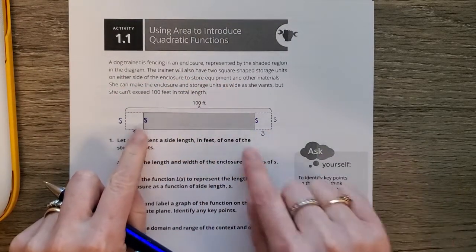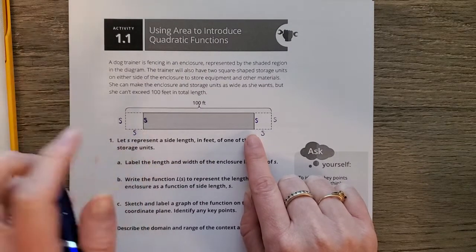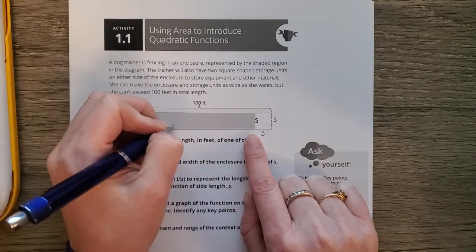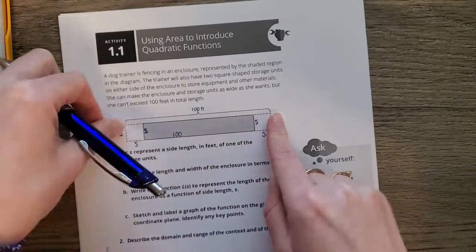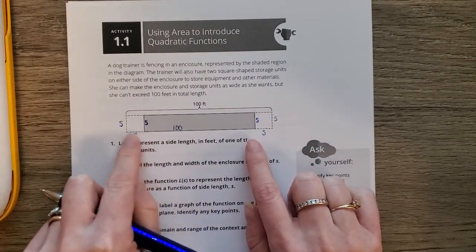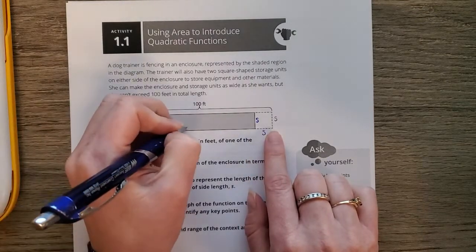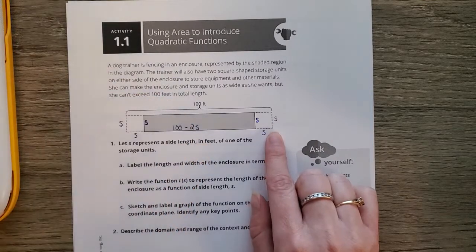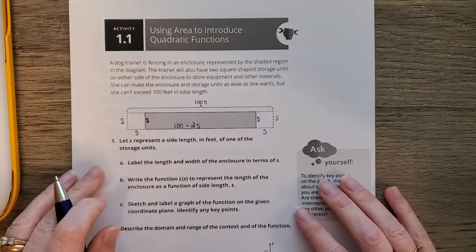But how long would this side of the shaded region be? So if we want to find this side of the shaded region, we would have to take the 100, which is the total length of the whole region from end to end, and subtract away the S from this end that goes from here to here, and the S at this end. So subtract away 2S. So that would be the label of this unit, so part A.